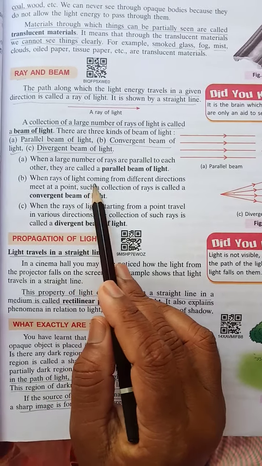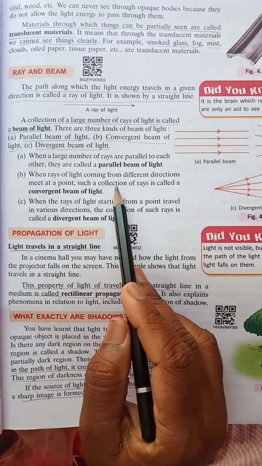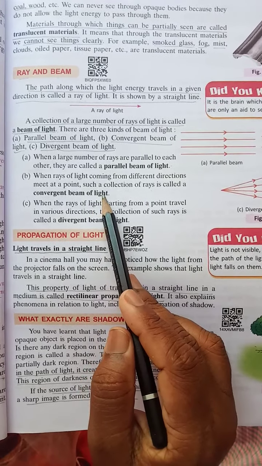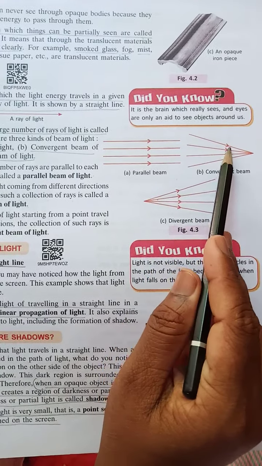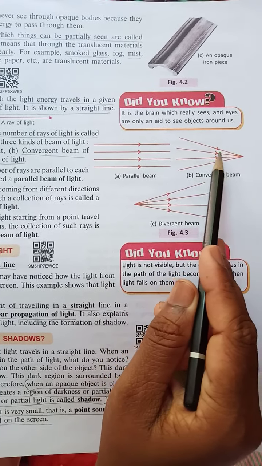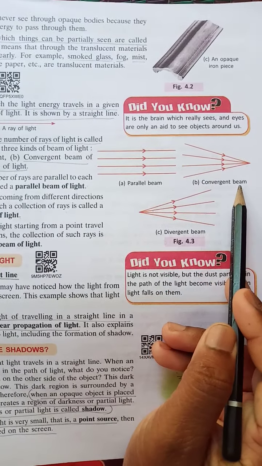When rays of light coming from different directions meet at a point, such a collection of rays is called a convergent beam of light. Convergent means meeting at one point. Now you can see here they are coming from different directions and meeting at a point. This is called a convergent beam.